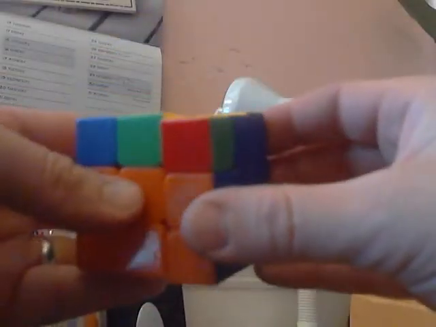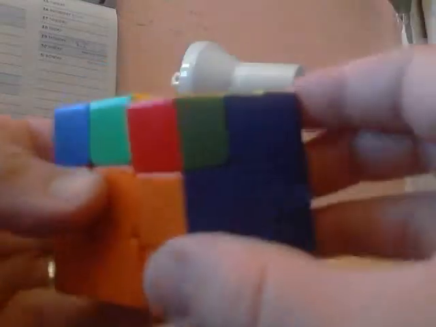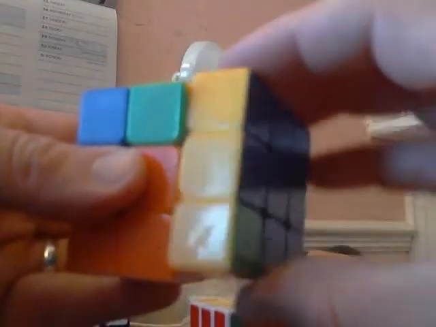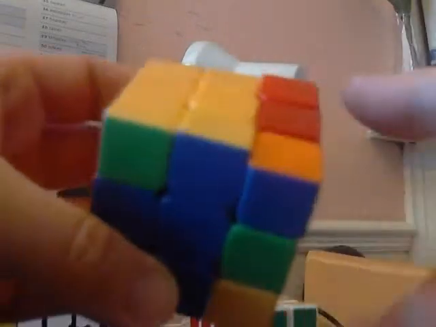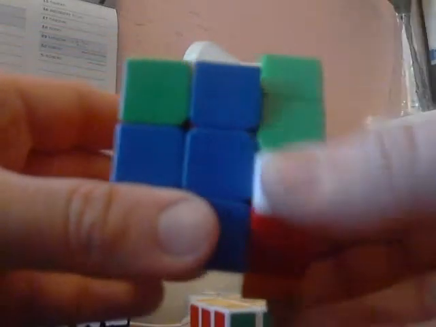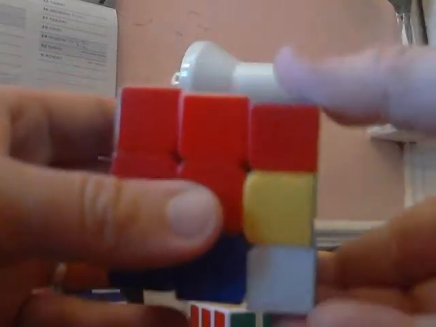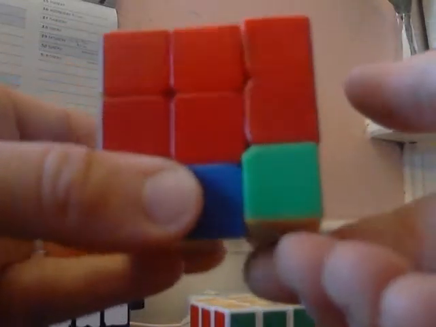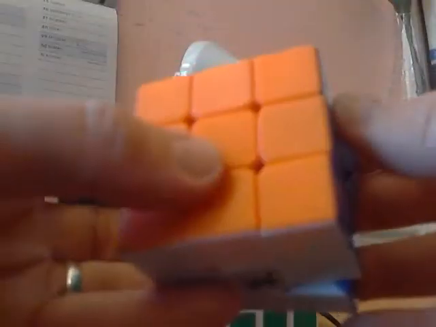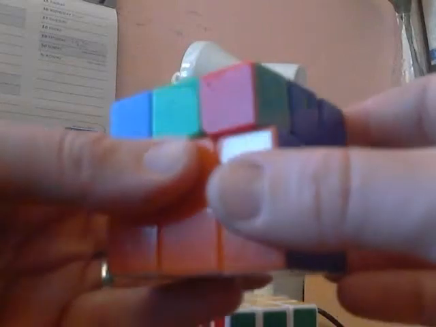Or you can start from this angle and do it this way, but whatever. So the block's here, B block.